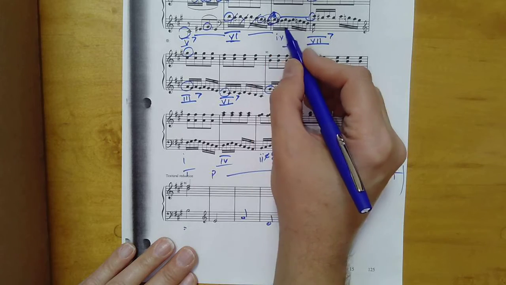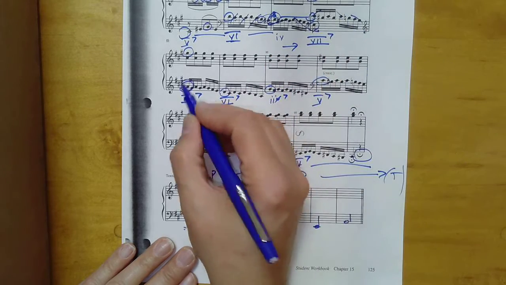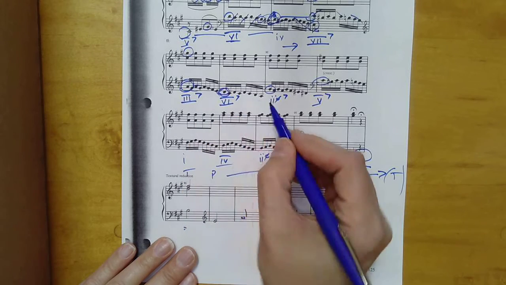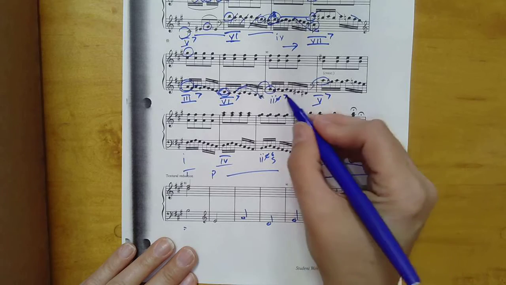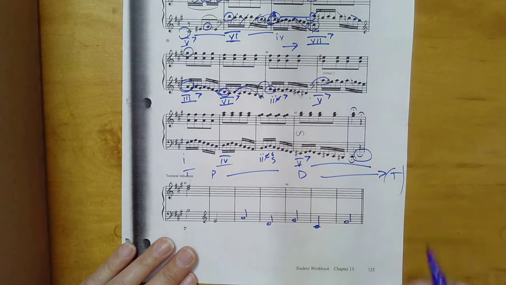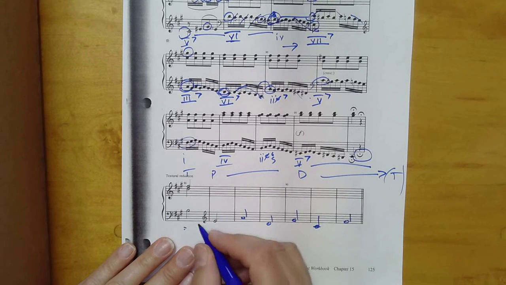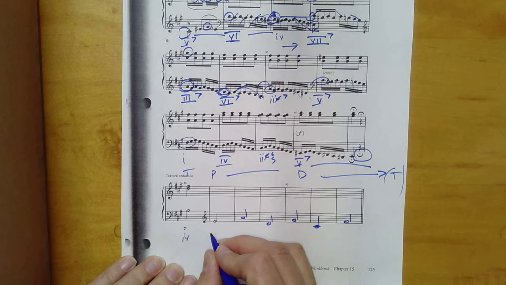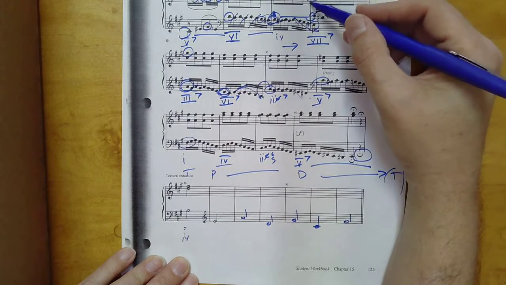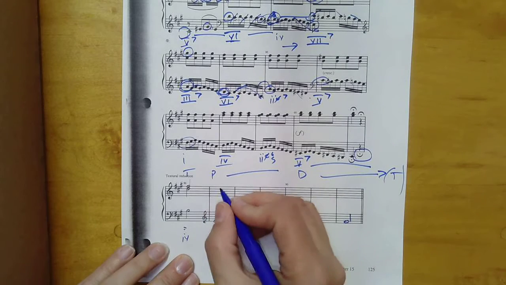We have B embellished, walking down to E. E's embellished, walks to A. Is embellished, it walks to D. Is embellished, it walks to G, jumps up an octave. Embellished, walks to C. Embellished, walks to F. Okay, so it's just this progression. We're very familiar with this at this point. This is 4.